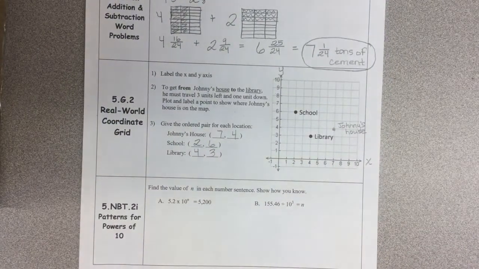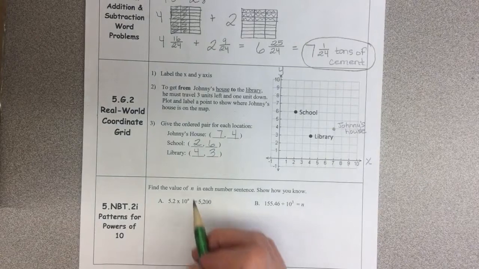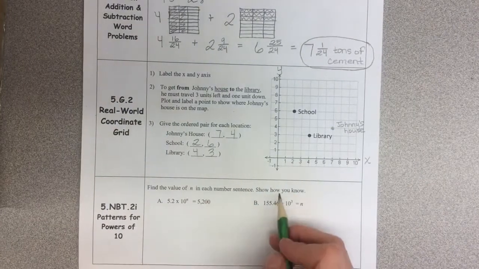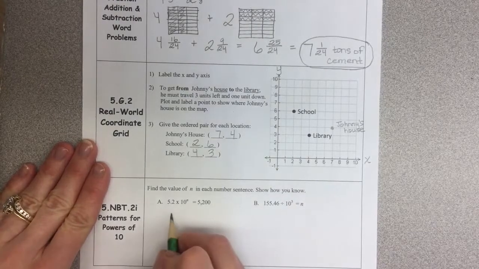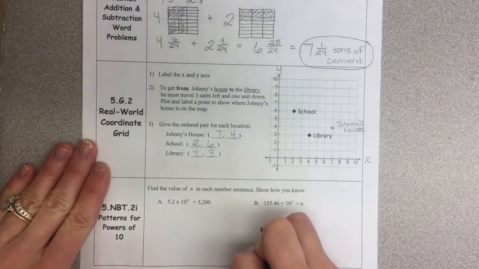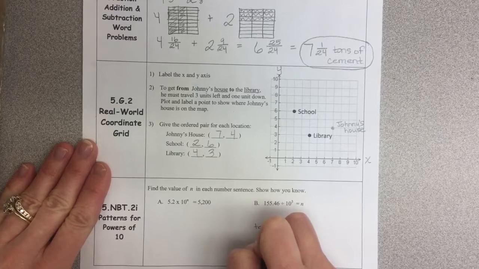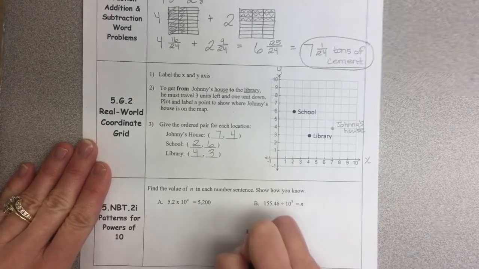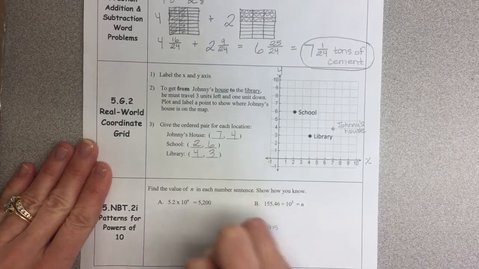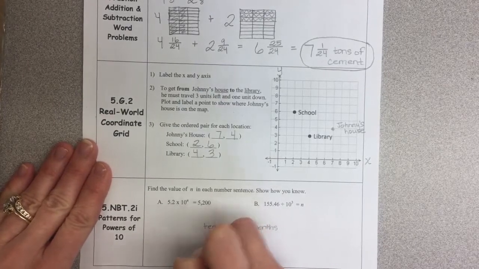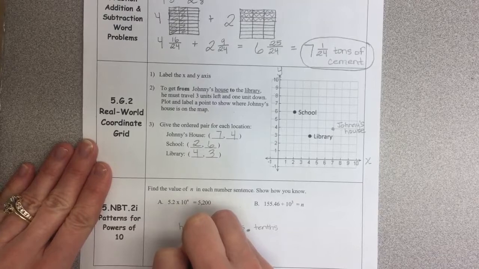Patterns for powers of 10. Find the value of n in each number sentence. Show how you know. Here, I'm going to draw a place value chart. Let's go tenths to the right of my decimal point, and to the left of the decimal, I know I have ones, tens, hundreds, and thousands.